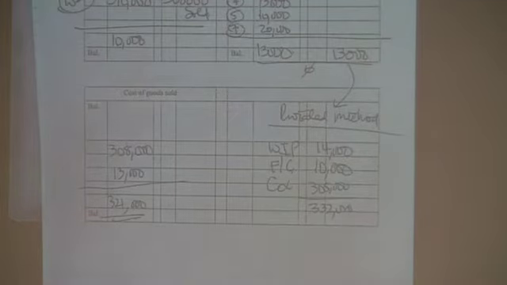So the entry is going to be debit COGS, credit MOH.